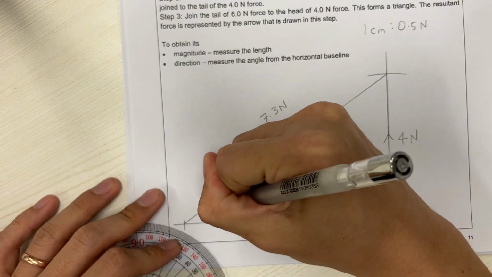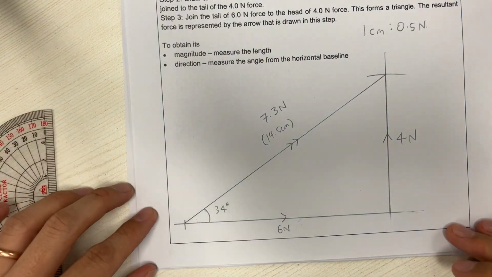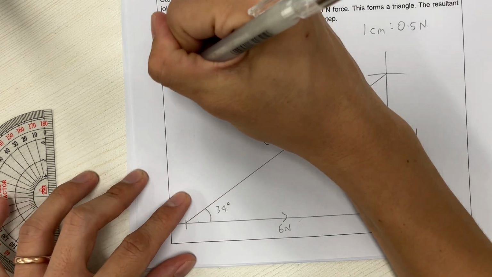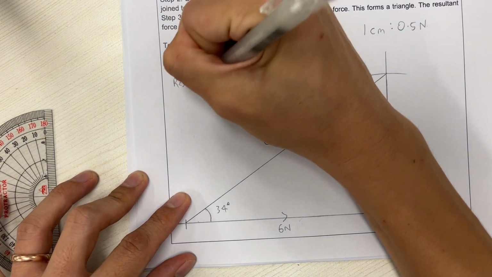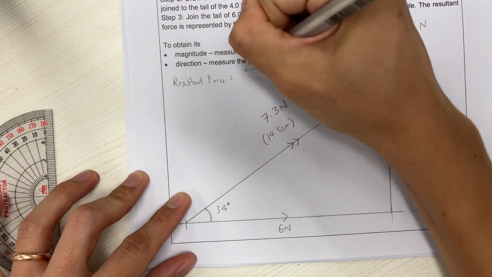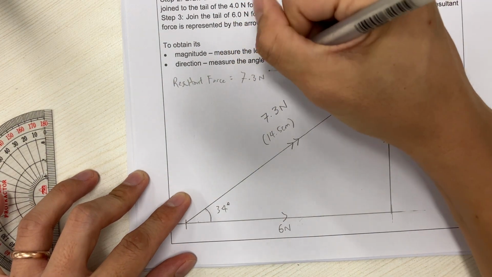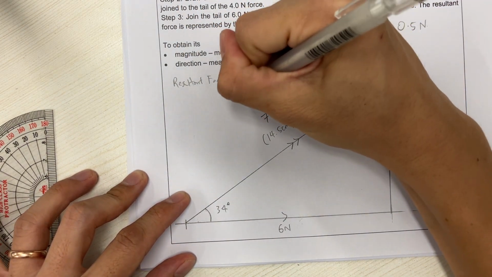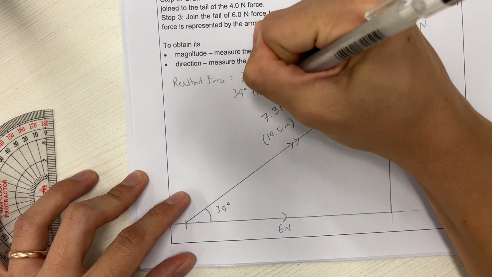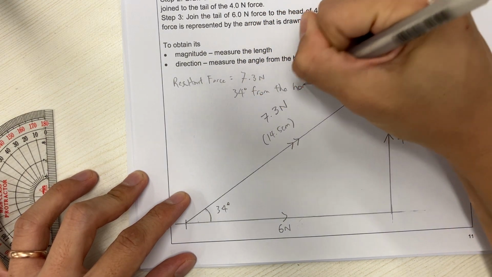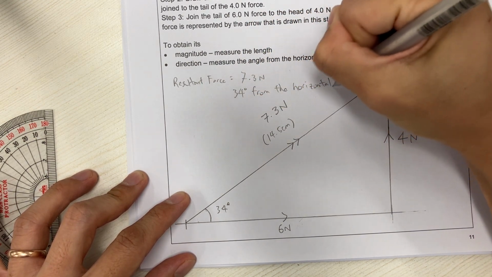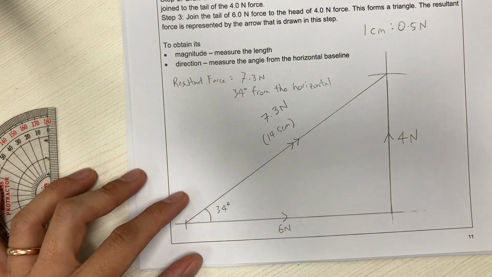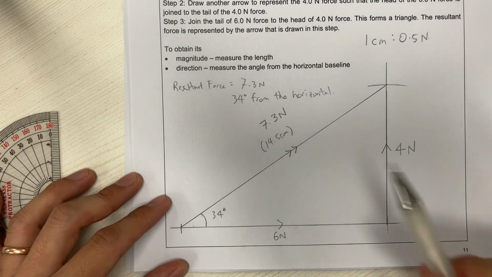Okay, so 34 degrees. So how would you represent your answer? You say the resultant force, in this case, will be 7.3 Newtons. And the angle is 34 degrees from the horizontal. Or you can say, in this case, from the 6 Newton force. Okay? So this is how you draw for this question.